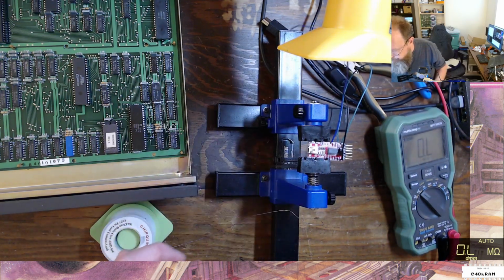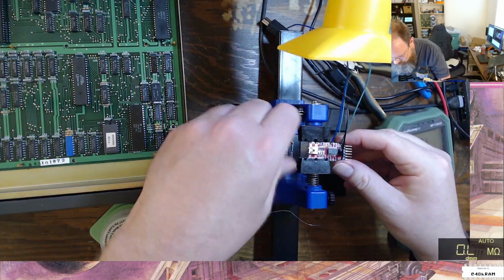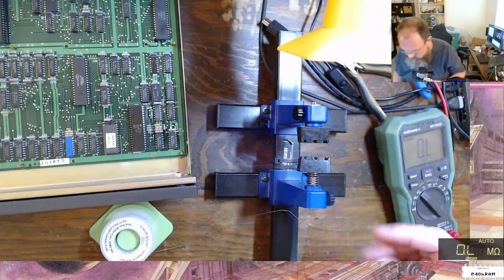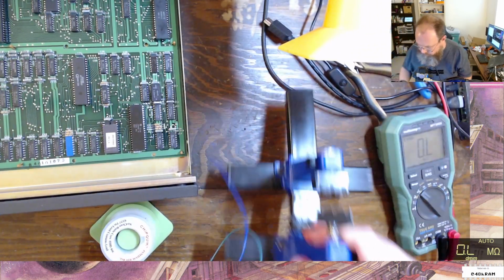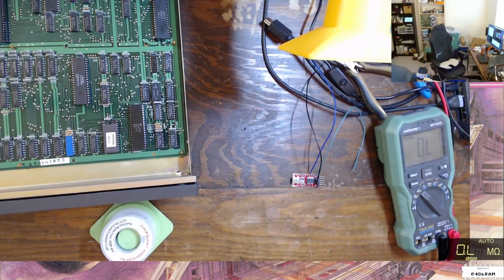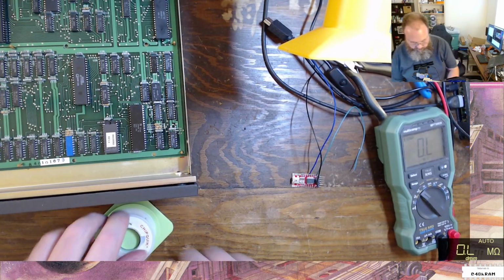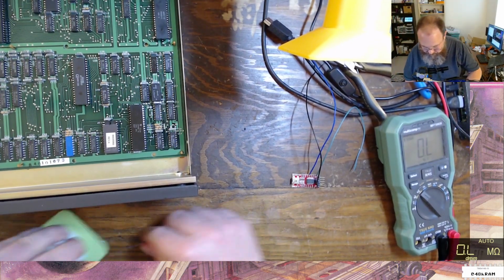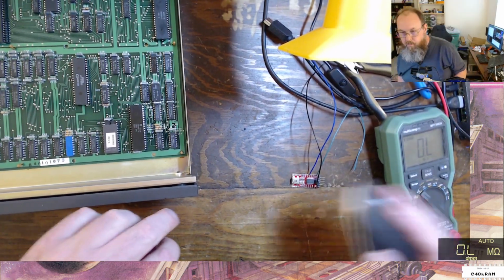All right. So three lines. And now we can tack them. And yes, I'm just going to tack them to the leads on the chip.